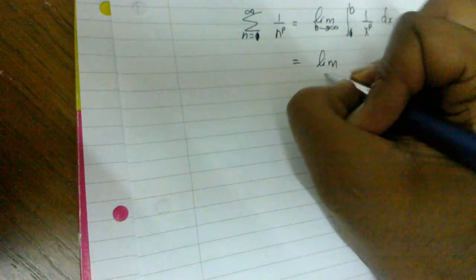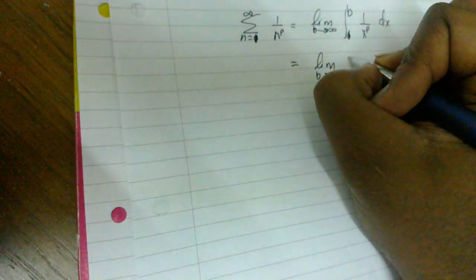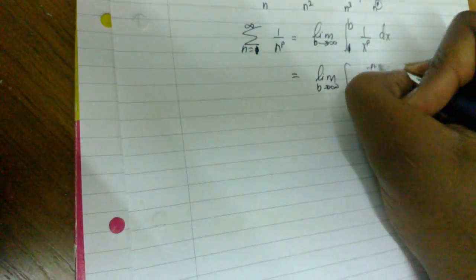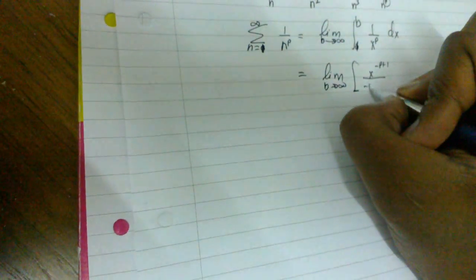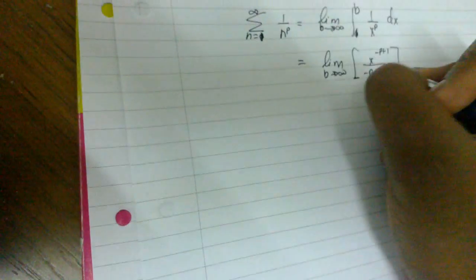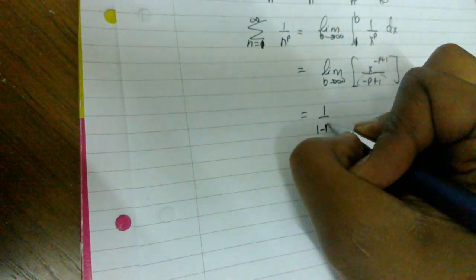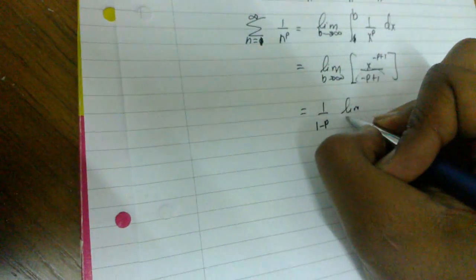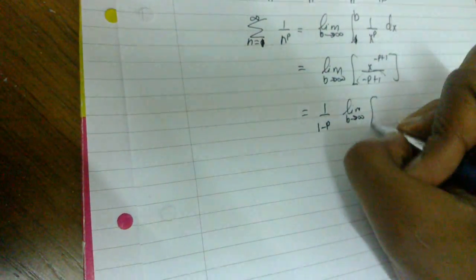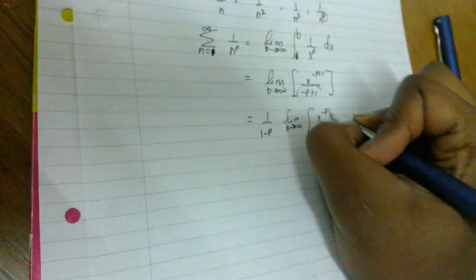So we have the limit as b tends to infinity of x to the power minus p plus 1 over minus p plus 1, right? If we remove the constant, we can bring it out here, 1 over 1 minus p, the limit as b tends towards infinity of x to the power minus p plus 1, right?